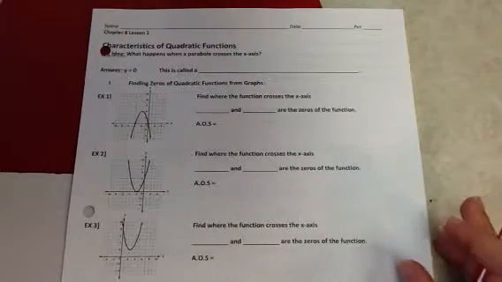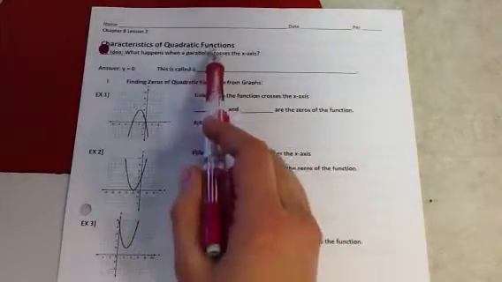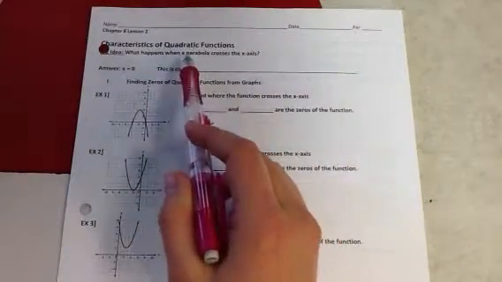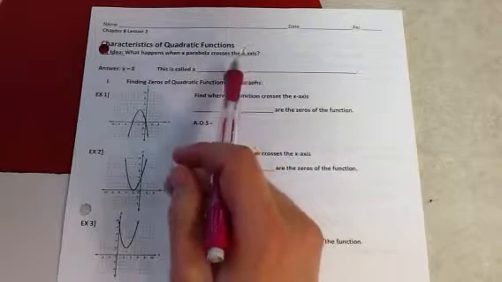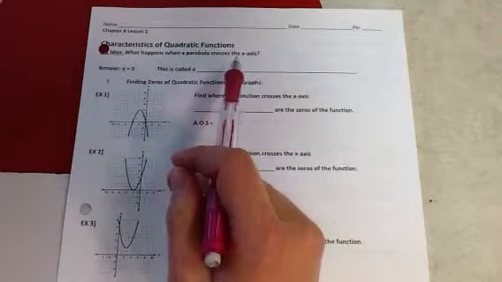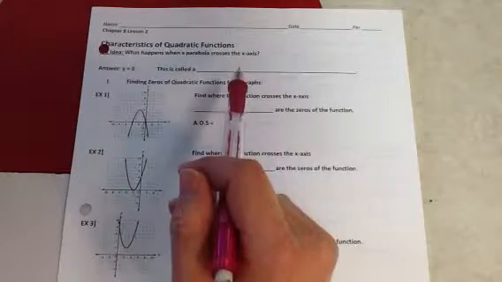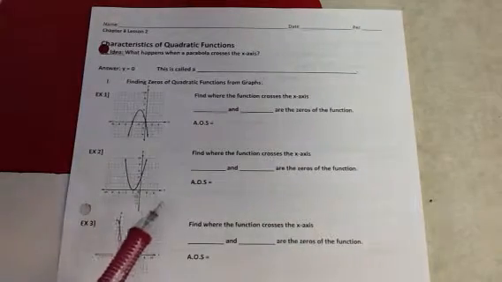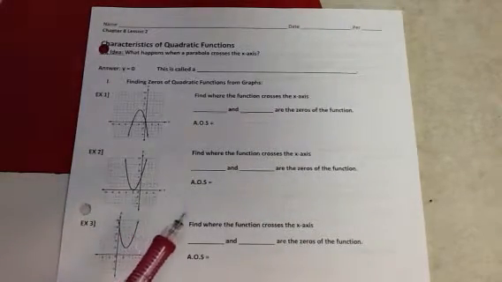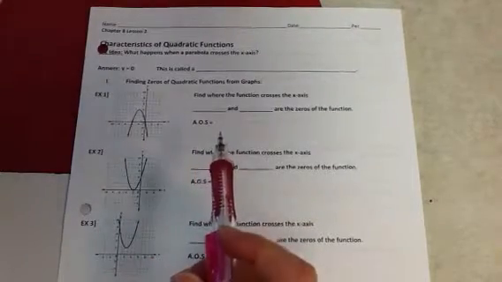Alright, so today we're talking about characteristics of quadratic functions. So we're continuing on with quadratic functions. Also, when you checked your homework, if you still have questions, feel free. You can always email me questions that you have, or ask somebody sitting around you, somebody at your table, or you can wait till I get back to ask me questions. But feel free to email me with any questions that you might have.